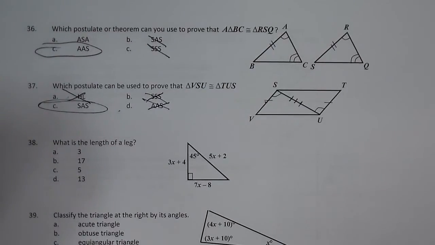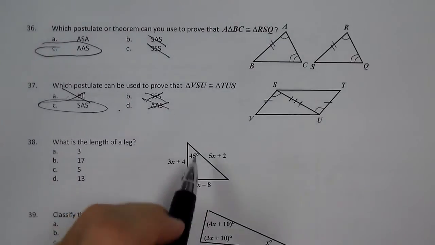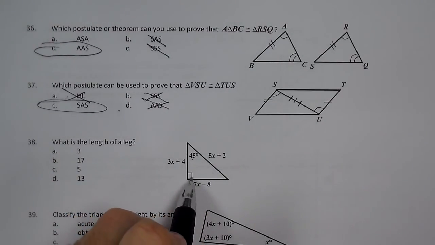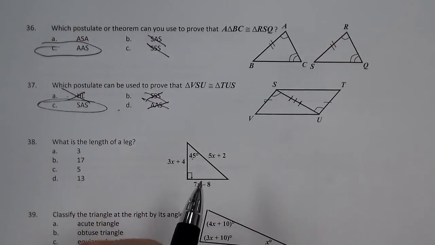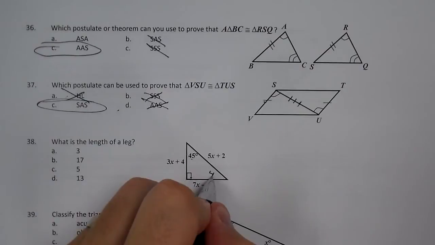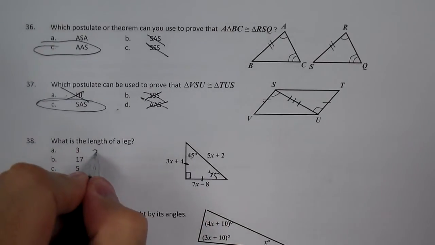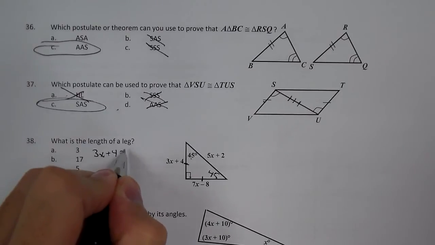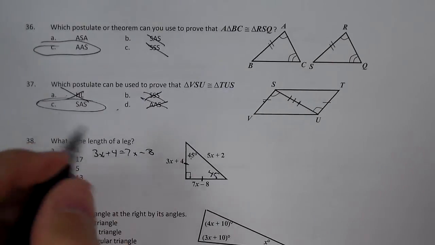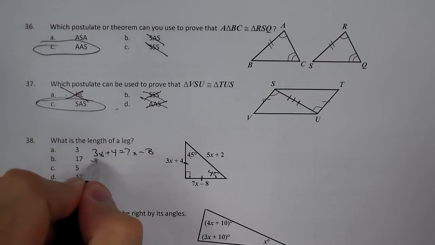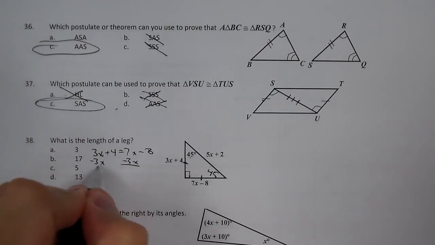For 38, what is the length of the leg? Now, we got to do a little bit of work with the angles first to figure that out. 45 and 90 actually add to 135, so you're going to get 45 degrees left over for this angle here, which makes this an isosceles triangle. So I'm going to say 3x plus 4 equals 7x minus 8. So when solving, subtract 3x from both sides.